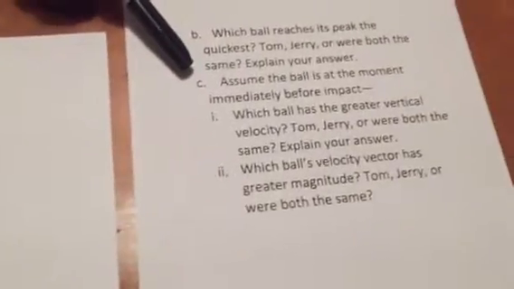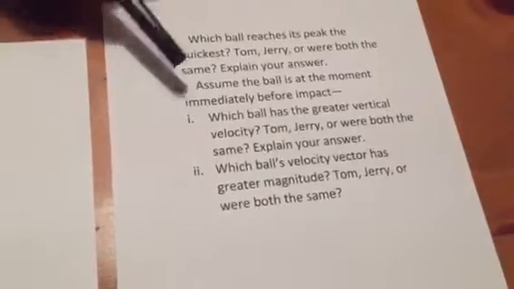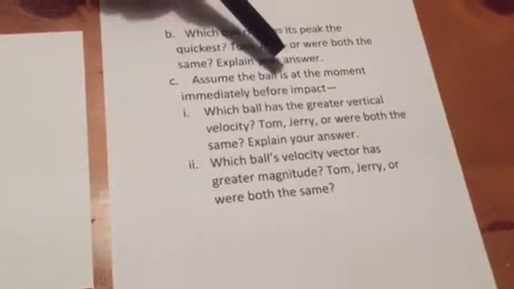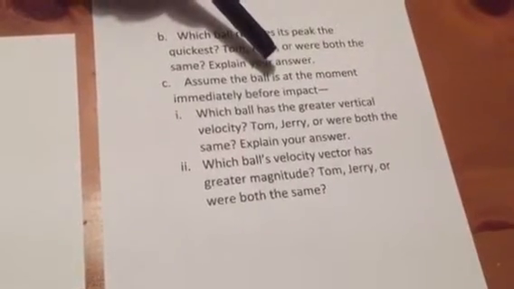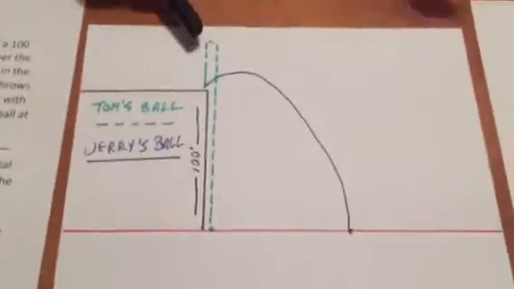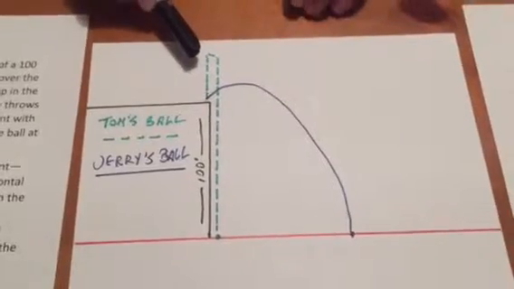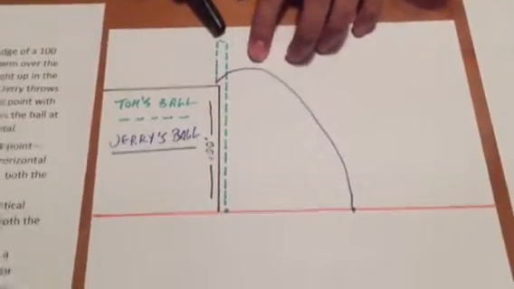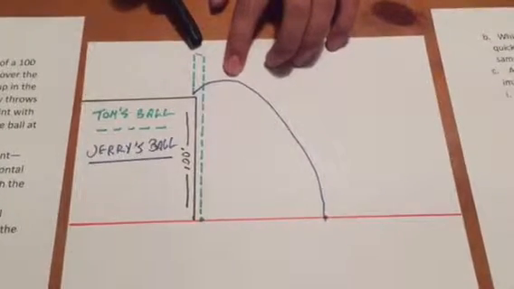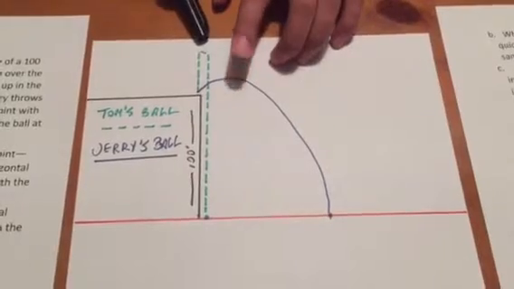Now we move on to C, the third part of this scenario. We're going to assume that the ball is at the moment immediately before impact. The first question is which ball has the greater vertical velocity. So we're only talking about greater vertical velocity here, not horizontal. When we look at the diagram, forget the paths that they take. Only look at the height, because that's the only thing that matters here. Now, clearly Tom's is higher than Jerry's ball.